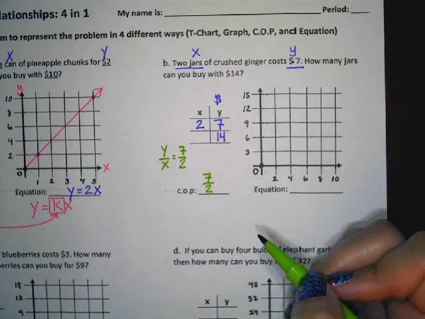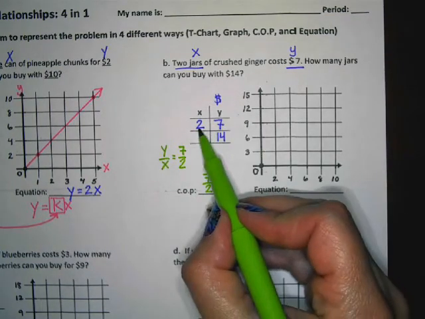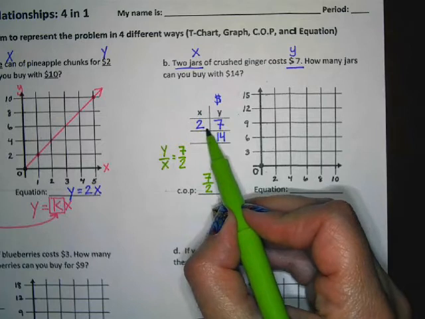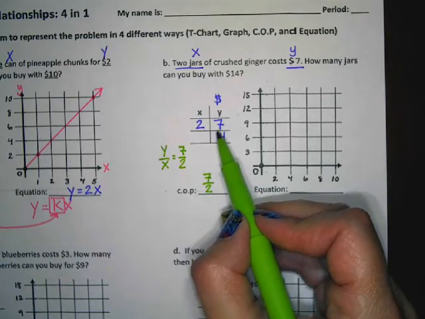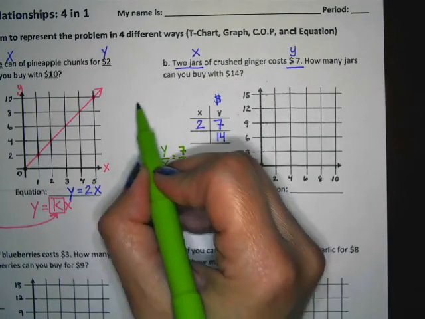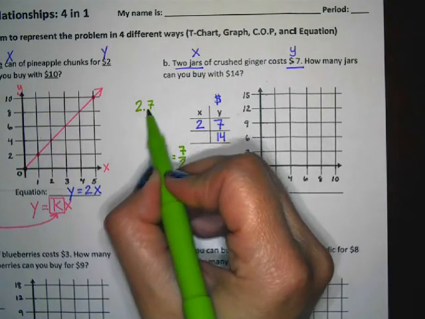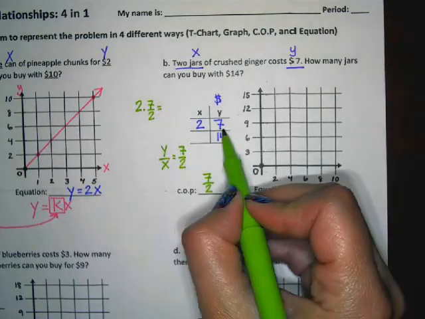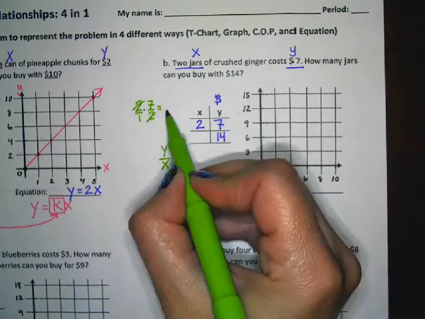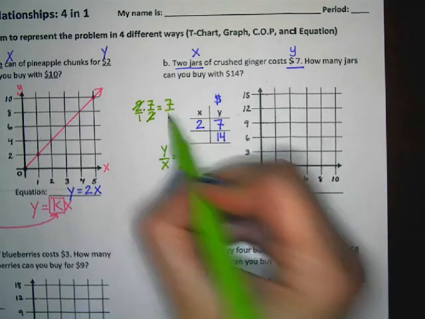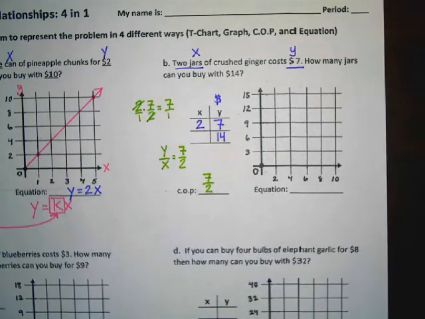And what that means is if I multiply 2 times 7 over 2, it's going to give me 7. Let's see if that works just off to the side over here. If I take 2 times 7 over 2, is it equal to 7? Look at that. I could cancel these out and it would be equal to 7 over 1, which is the same thing as 7. So that does work.